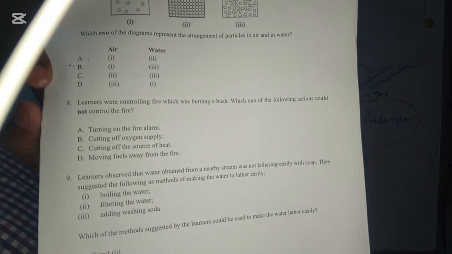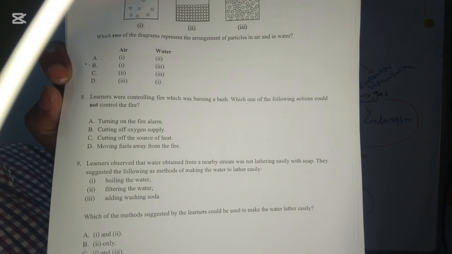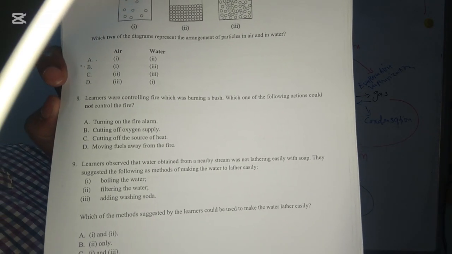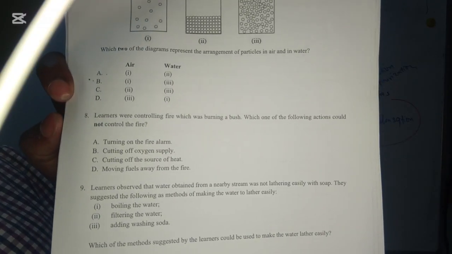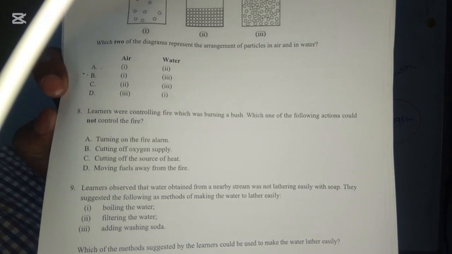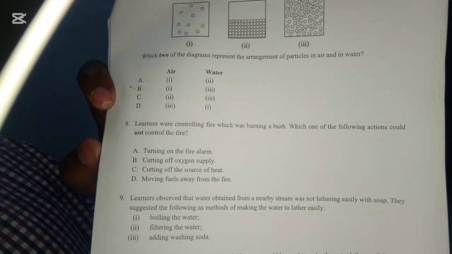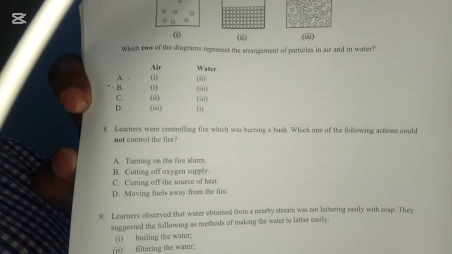So the first one is turning on the fire alarm. When you turn on the fire alarm, you need to know, this question was really a trick one. We know that when fire occurs, you need to turn on the fire alarm to alert everyone. However, that one will not put out the fire, will not control the fire. It will only make people aware and go to safety. What about B? Cutting off oxygen supply.